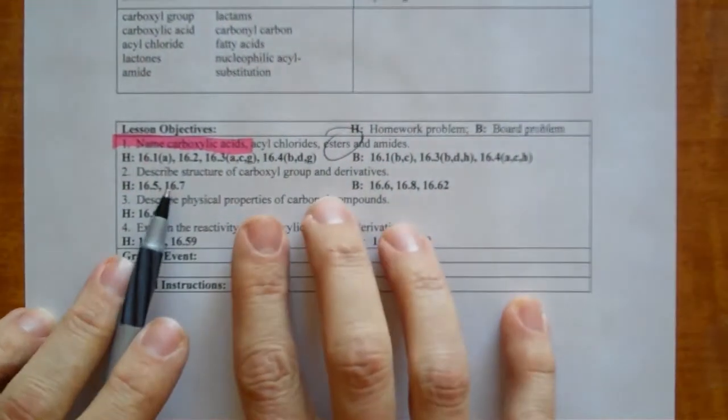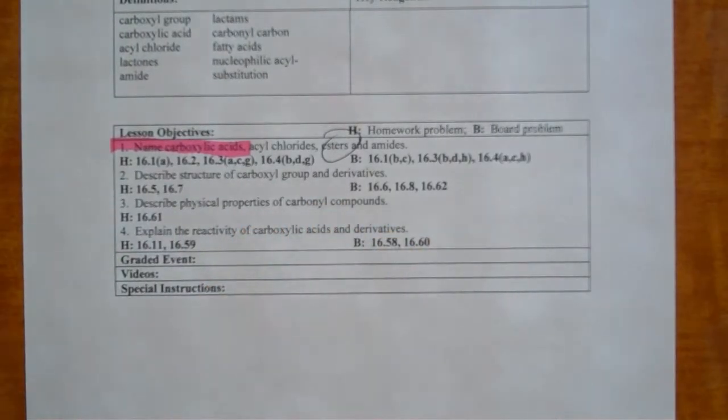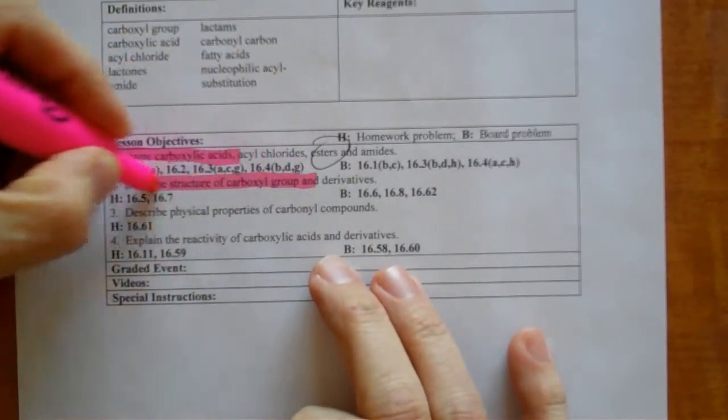All right, that's objective number 1. Objective number 2 is describe the structure of a carboxyl group and their derivatives. Describe the structure. And so, let me just go straight to it. Of course, you're going to be looking in chapter 16.2, chapter 16.3. 16.2 is the structure of carboxylic acids and their derivatives. Let me tell you the main point of this.